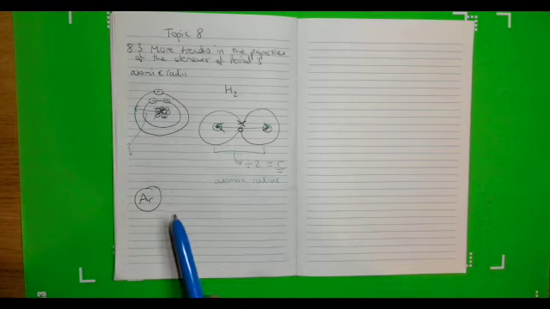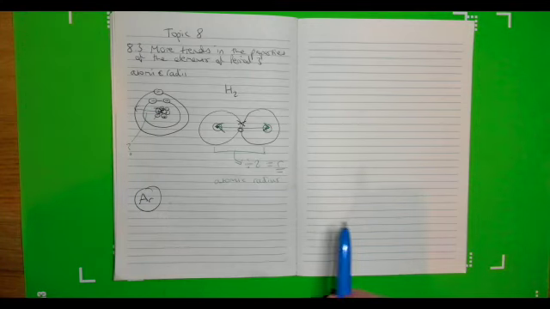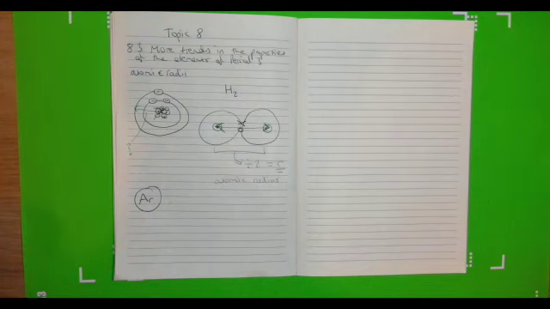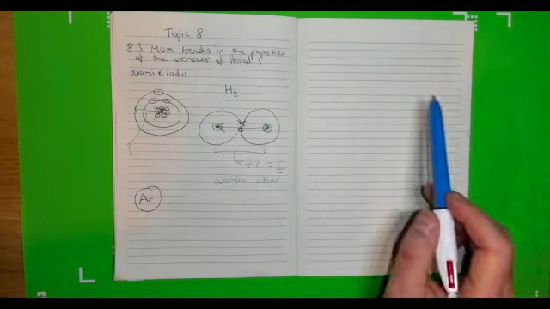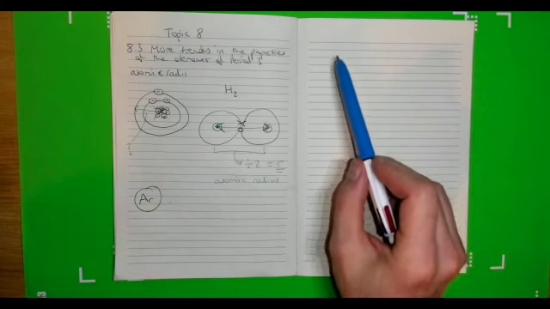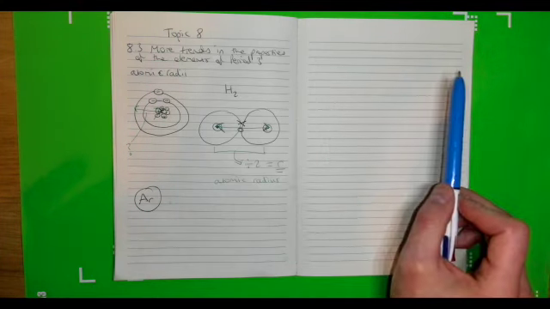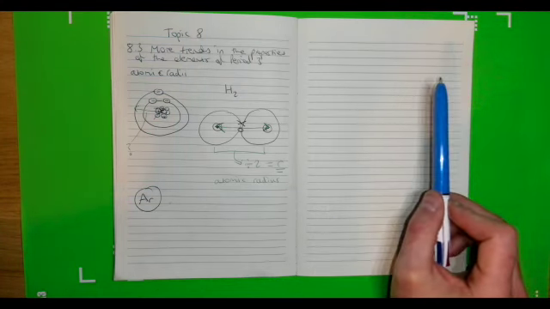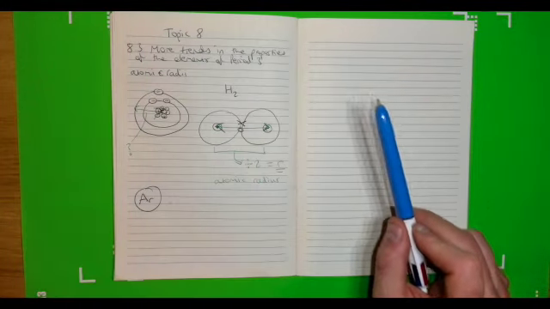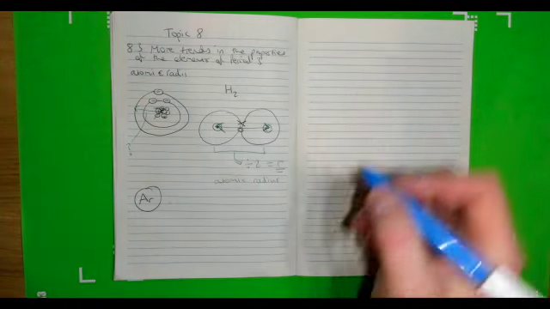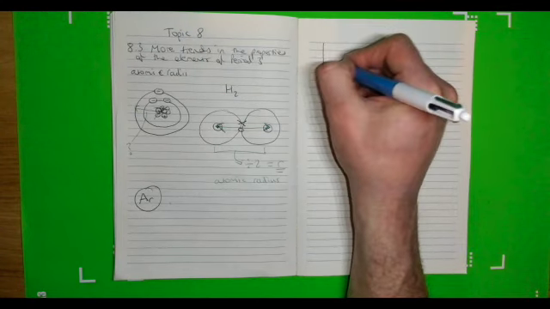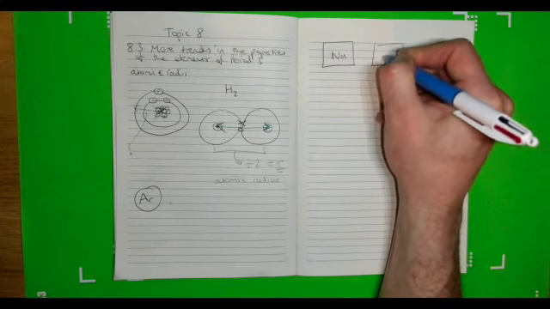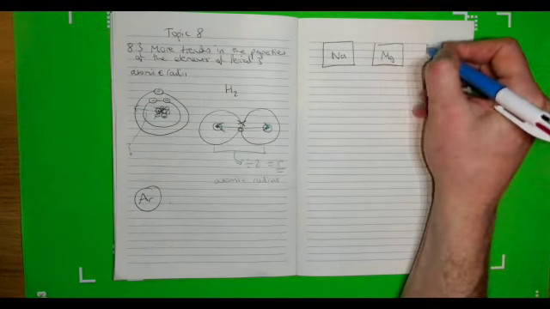So let's have a look at the atomic radius across a period. Now, we're looking at period 3 here. I don't need to discuss every single element in period 3. All I'm going to do is just discuss 3 elements in period 3, and you need to imagine that the trend is just going to continue. So I'm going to pick the first 3 elements in period 3. We know that the first 3 elements in period 3 are sodium, magnesium, and aluminium.